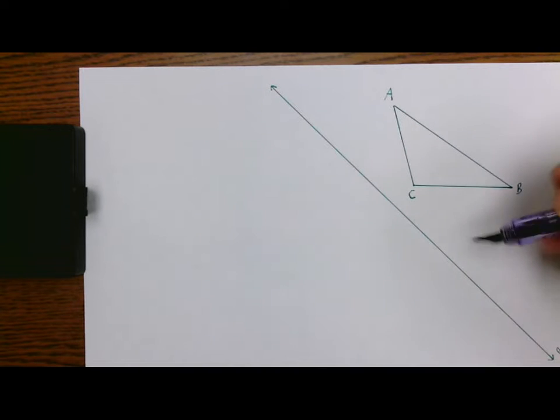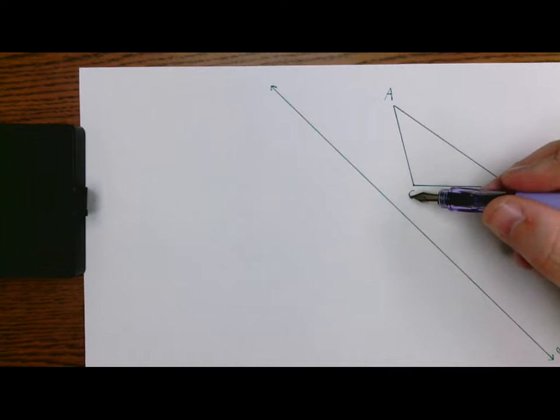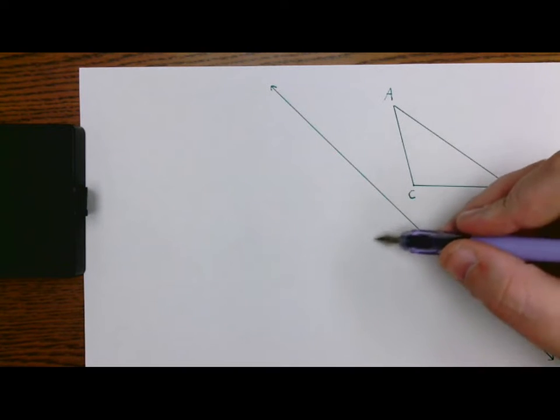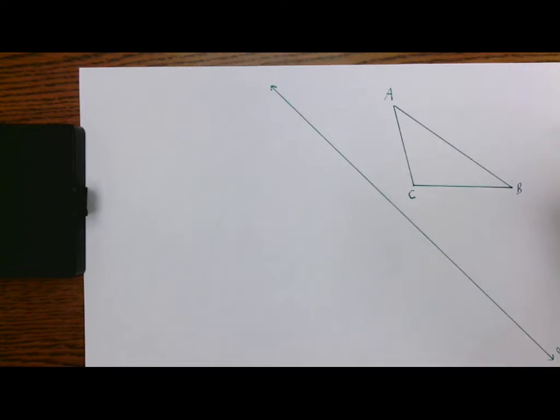So that means the closer you are to this line on the top right, the closer to this line you will be on the bottom left, and vice versa.